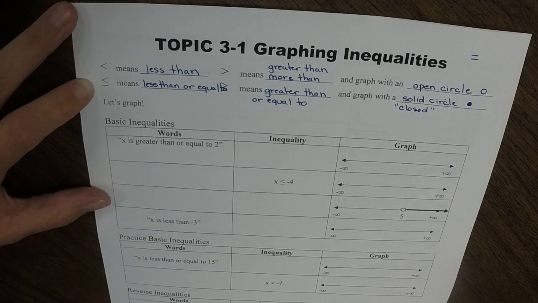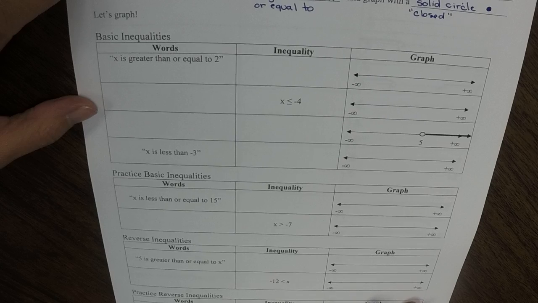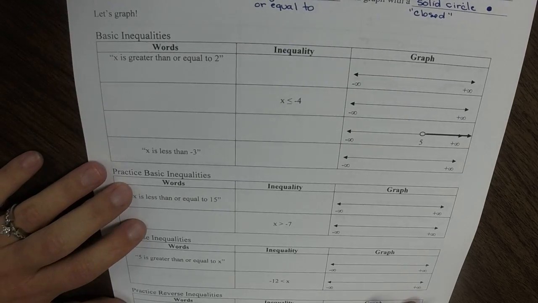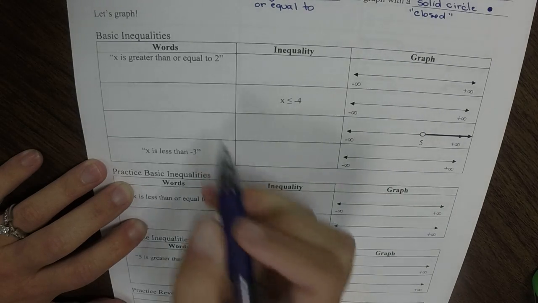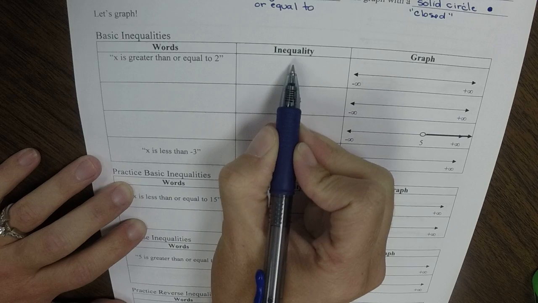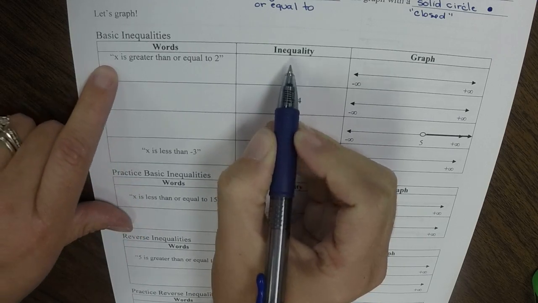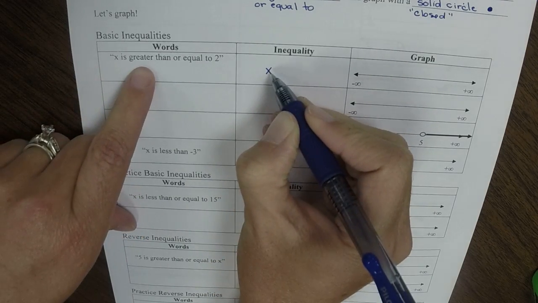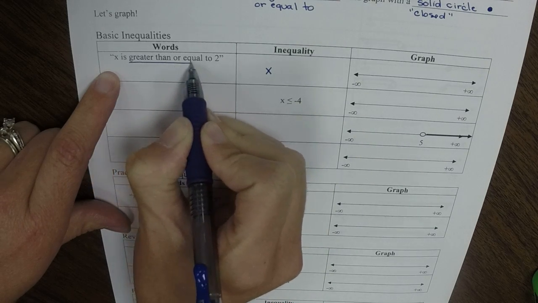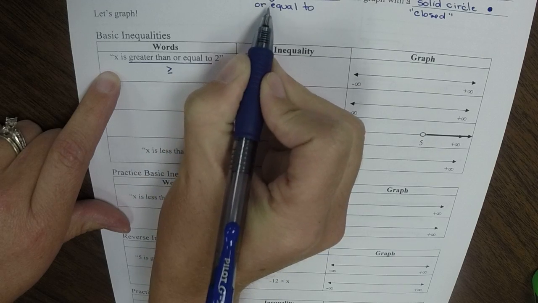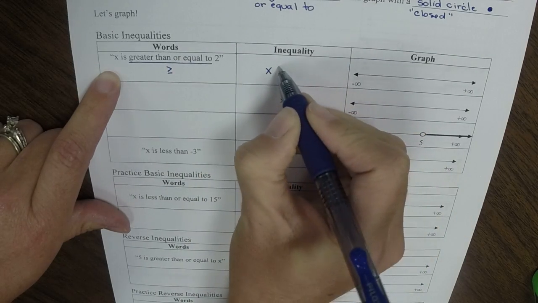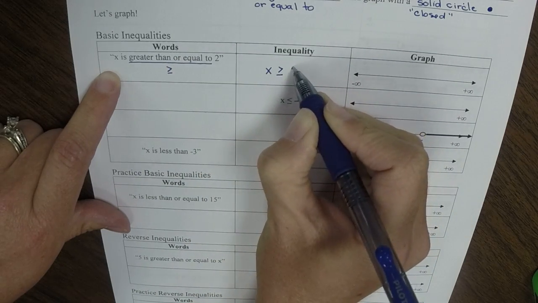So let's look at graphing and see what we can come up with. If they gave us the phrase x is greater than or equal to 2, we want to write an inequality that would match that. So x is greater than or equal to 2.